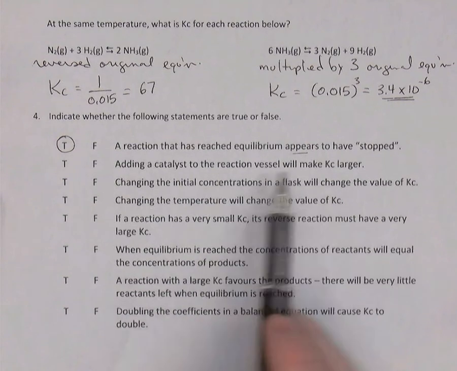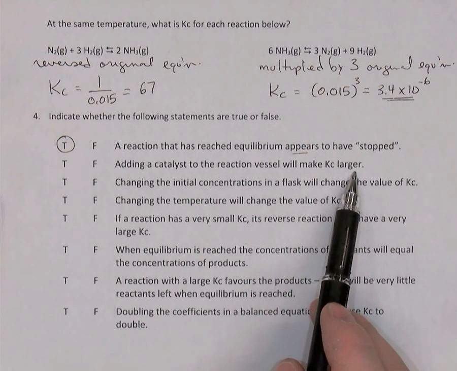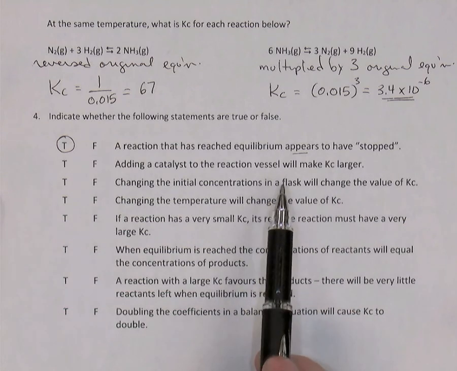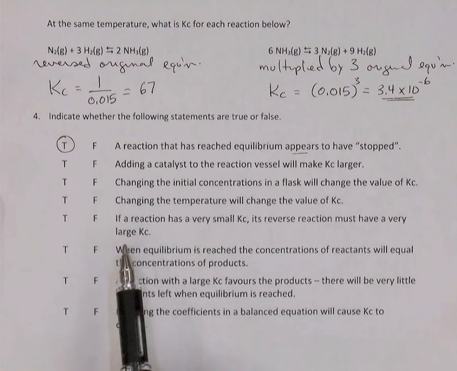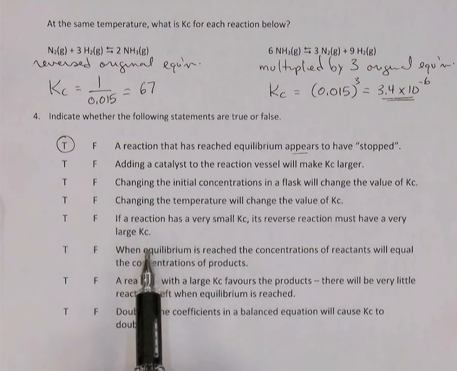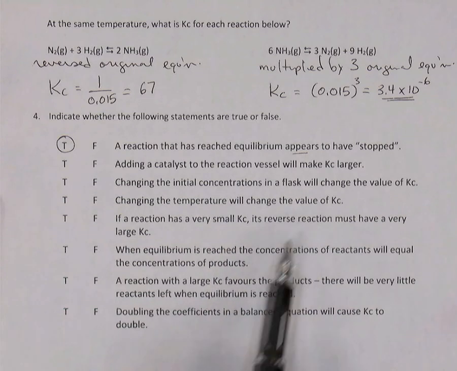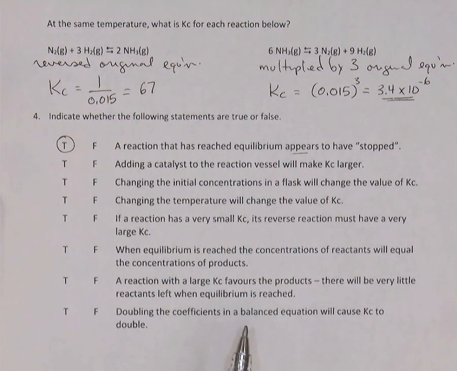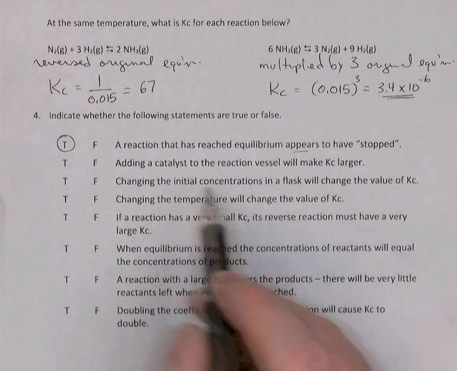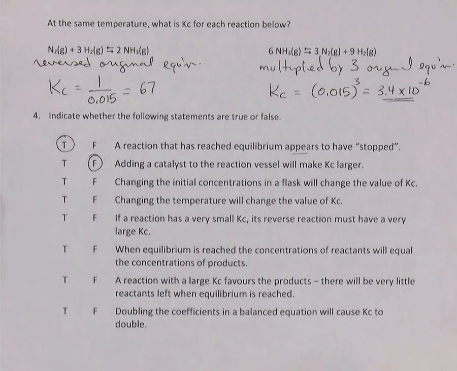Adding a catalyst will make Kc larger. Is that true or is that false? Well, if the reaction was not already at equilibrium, then adding the catalyst would make it reach equilibrium faster. That's true. But does it change Kc? The only thing that changes the Kc value, other than balancing an equation differently, as we did a moment ago, the only experimental thing you can do to change a Kc is to change the temperature. So adding a catalyst has no effect on the Kc value.